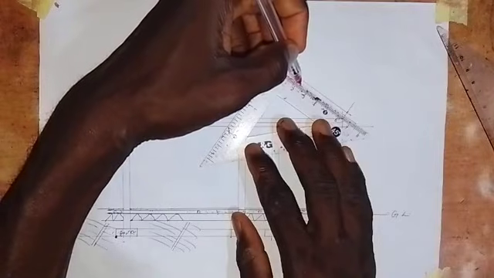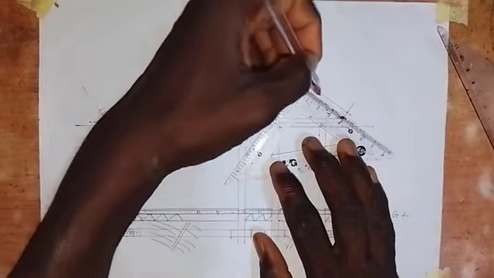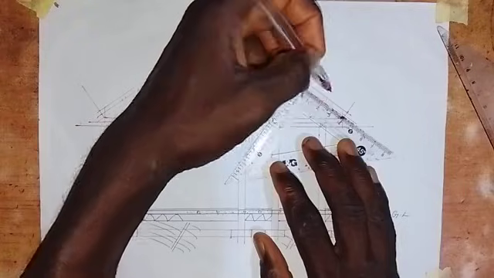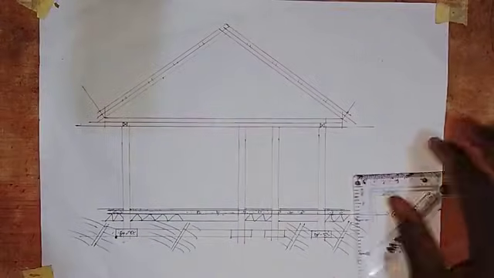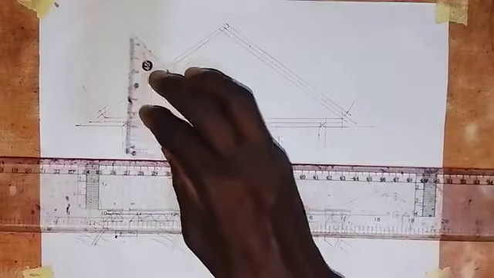Then we take 3 millimeters, and the last one, we take 20, then we take 3 millimeters. So we have this.